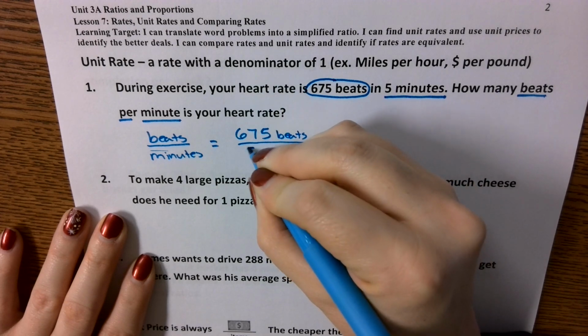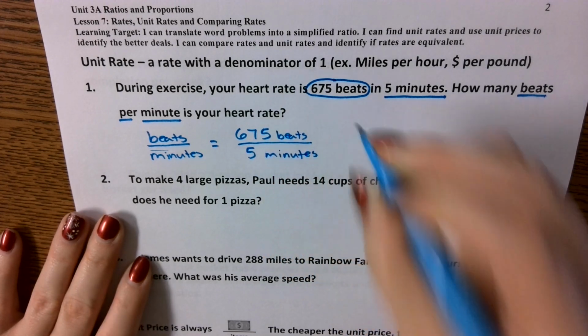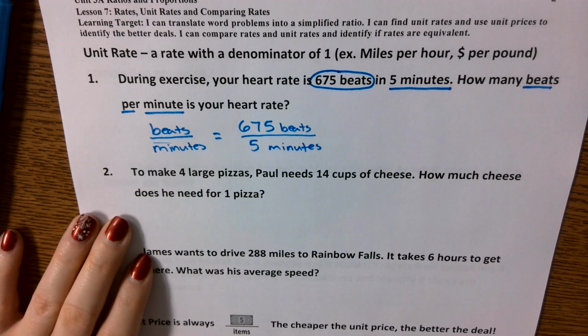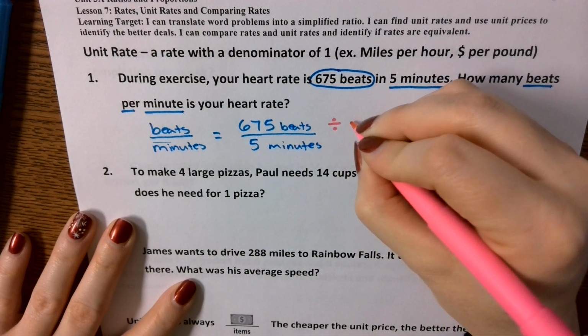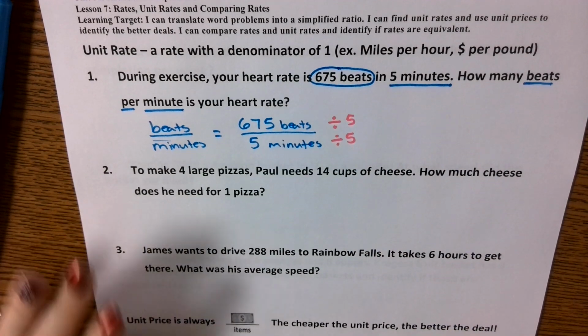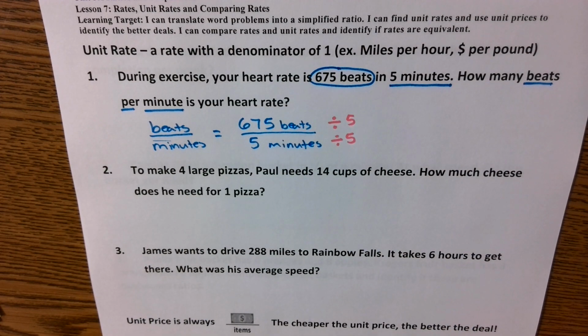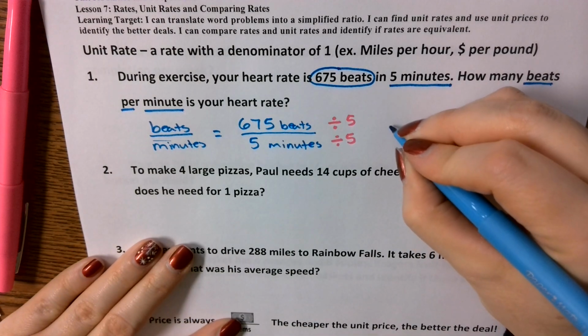We know we have 5 minutes. And again, I want this to be a unit rate. So that means I'm going to divide my numerator by 5 and my denominator by 5. It doesn't matter if it doesn't come out to a perfect whole number. You're going to divide by your denominator all the time, and that's going to give you your unit rate.